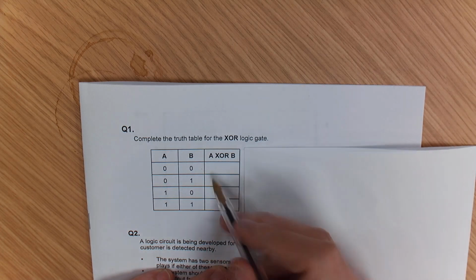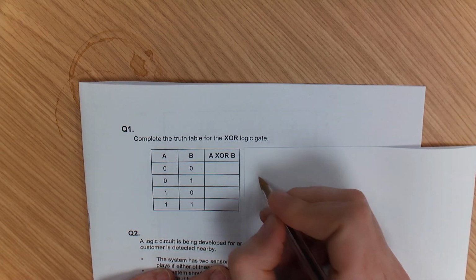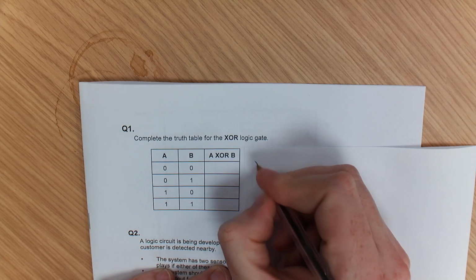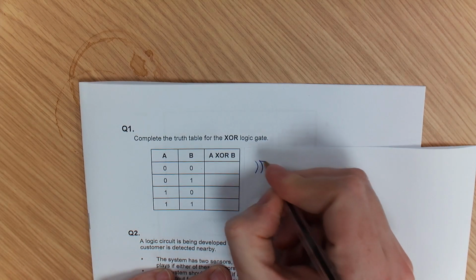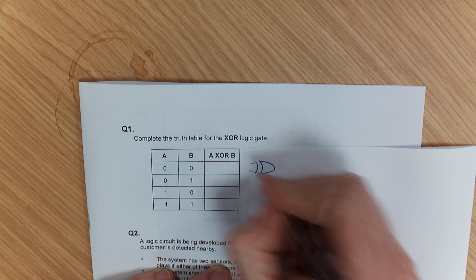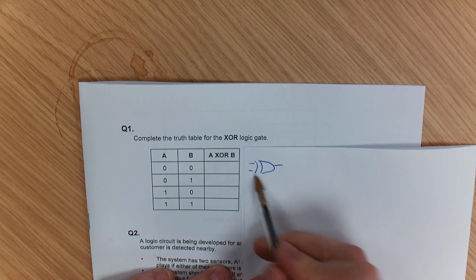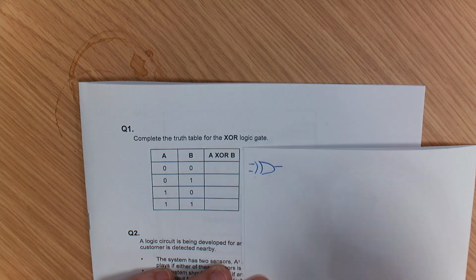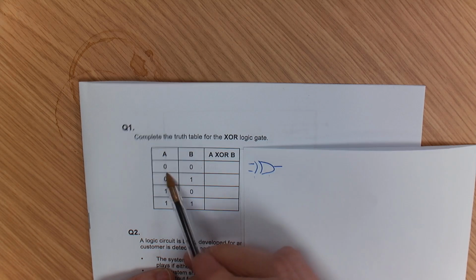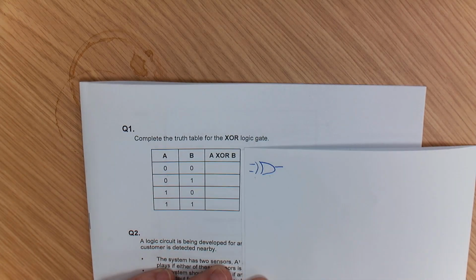What exclusive OR looks like, just so you're aware, is when you draw the gate, it has the line on the back of it as well. Okay, that is what exclusive OR means. Now, the outcome of an exclusive OR is only one switch is allowed to be turned on. That's the best way for you to memorize it.